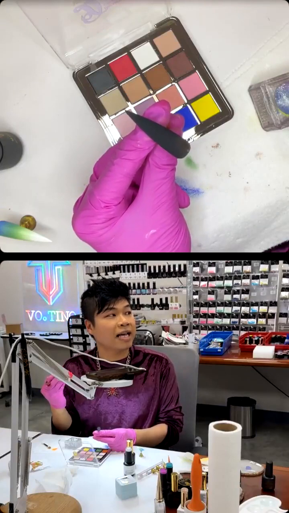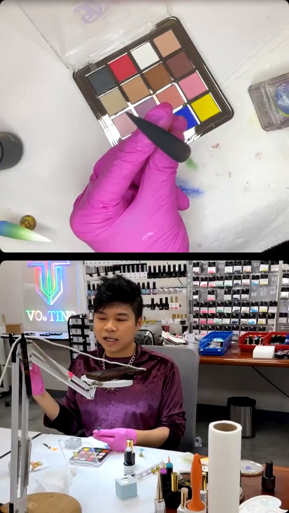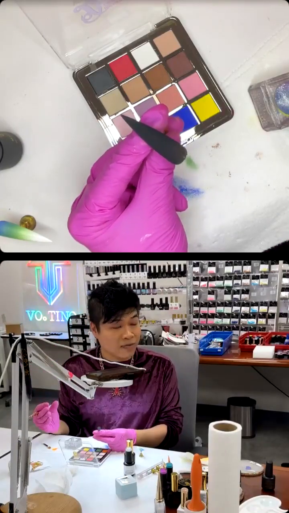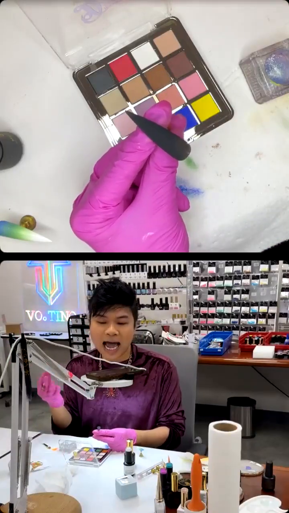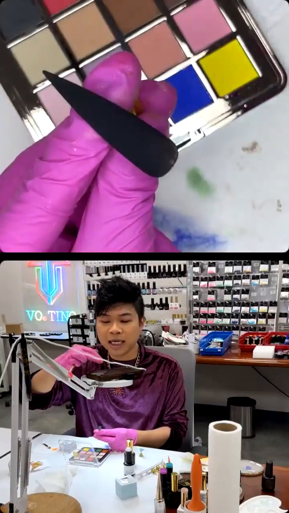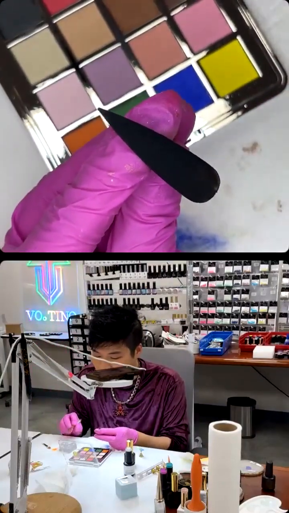Right. I'm not knowledgeable in the makeup world. But if there's somebody that shows me the basics, I can take it up from there. Oh yeah. Because I have the hand for it. And the mind for it. I just don't know the material. The tools, I don't know where to start.